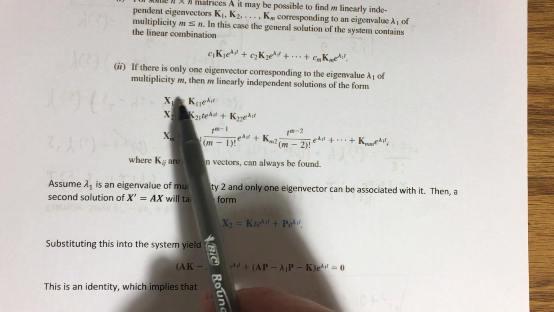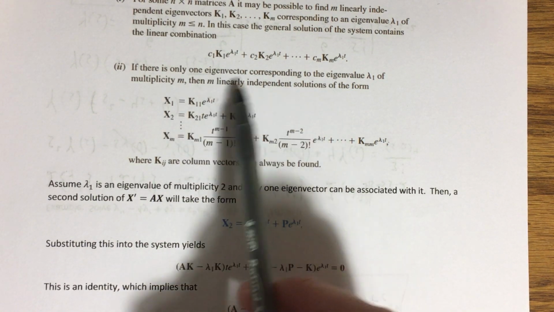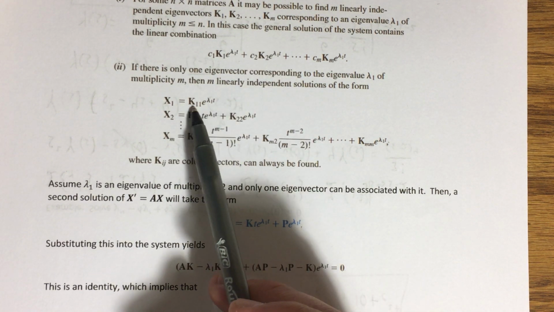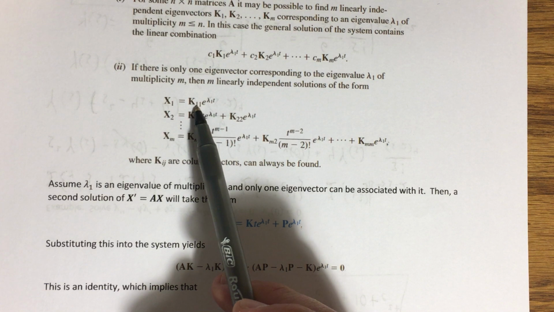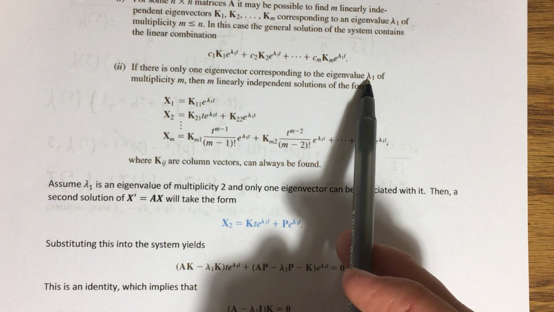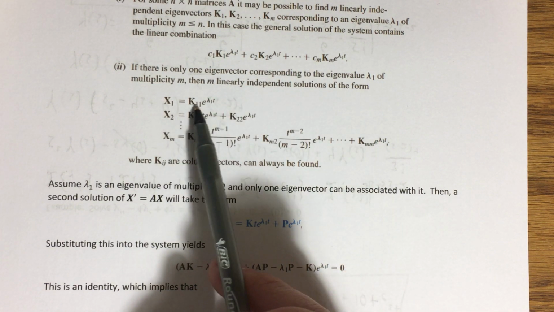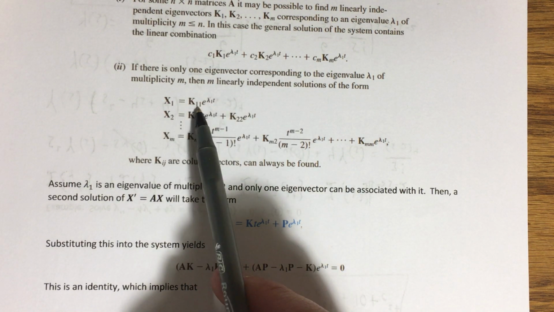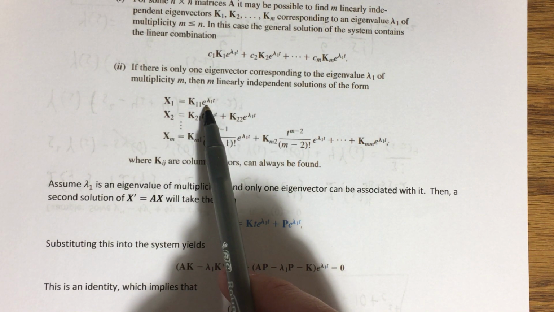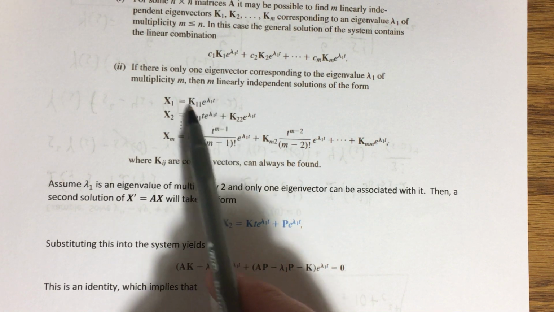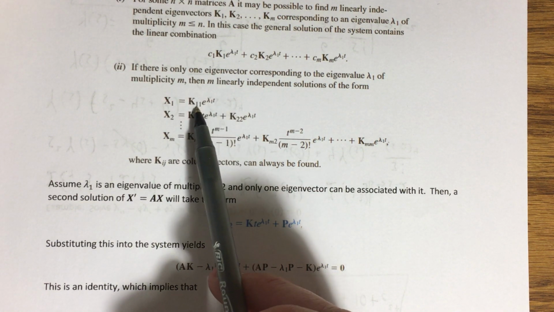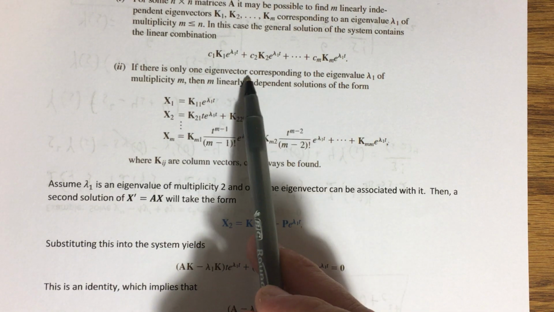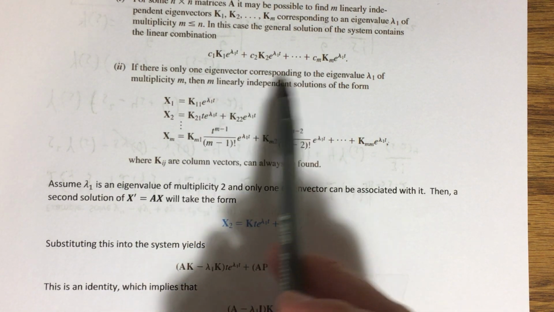So first, let's suppose that k11 is the eigenvector corresponding to the eigenvalue lambda 1. Okay, so one solution that we could form in a case like this is x1 equals that eigenvector times e to the lambda 1t. So a familiar looking term there. Now, once I've done that, I've used the only eigenvector that I was able to use, because we're assuming that only one was available.